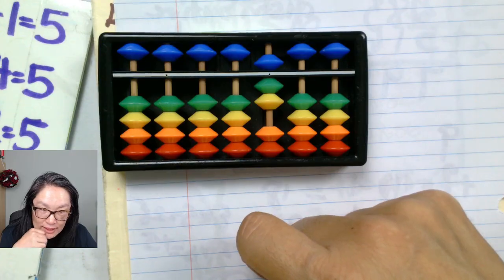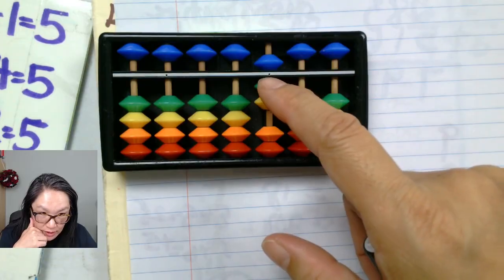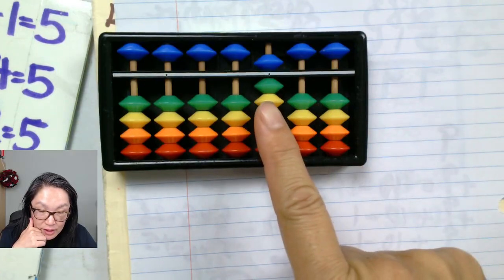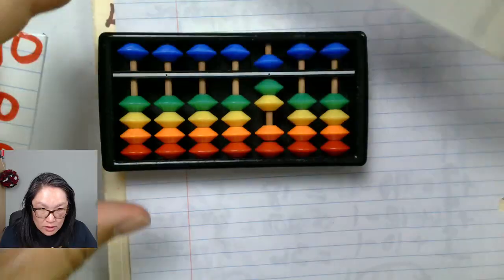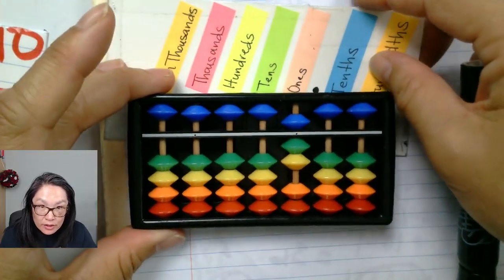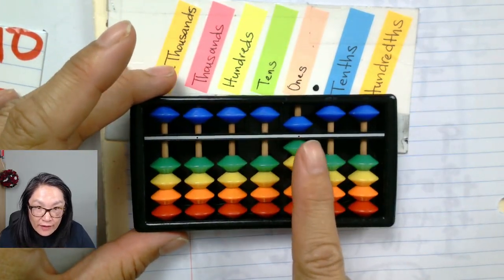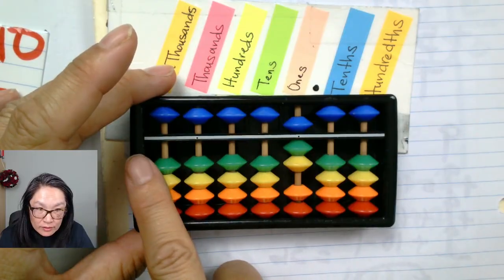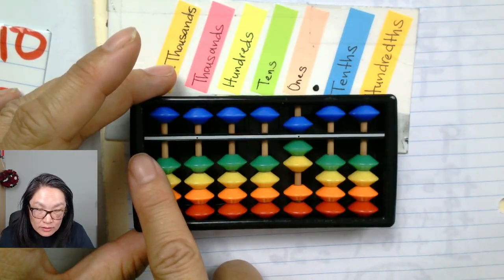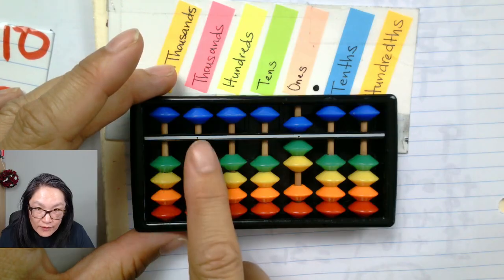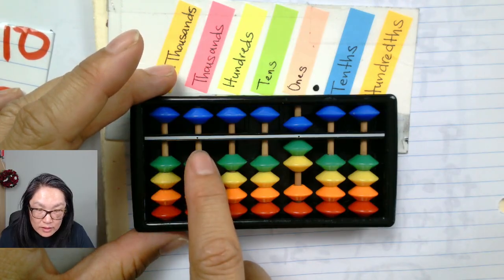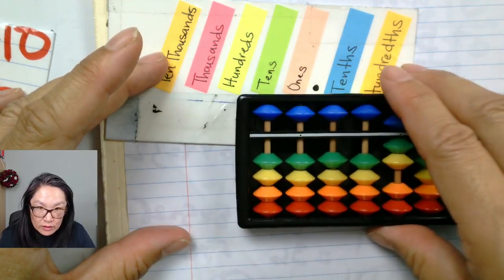Thank you, Jennifer. Yes. Why do I start here? Thank you, Trip. The reason why I start here is because I have a ones place. I have a ones indicator. So my ones indicator, I chose this one. Every column is a place value. If I choose this one to be my ones, then I'd move everything over.